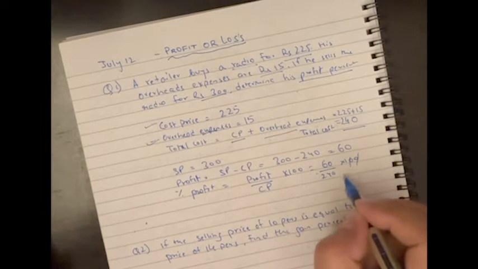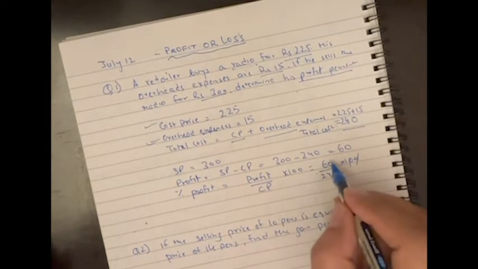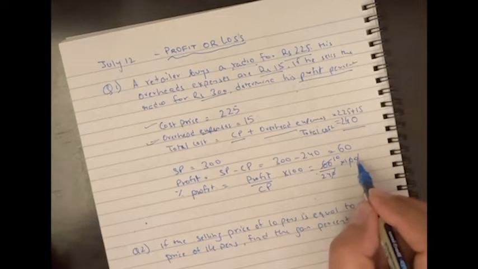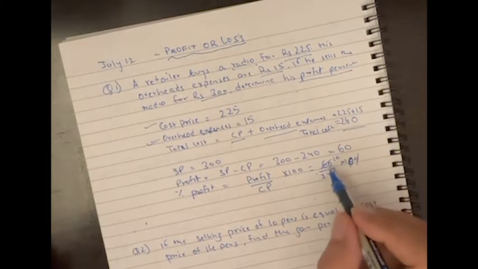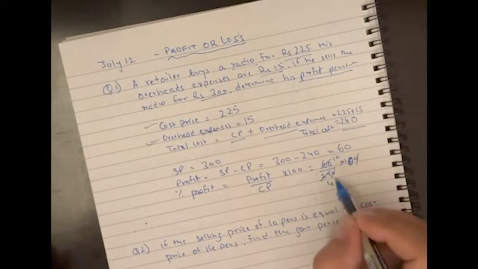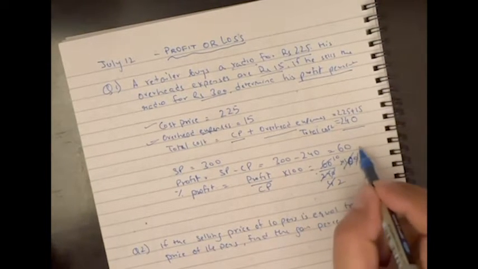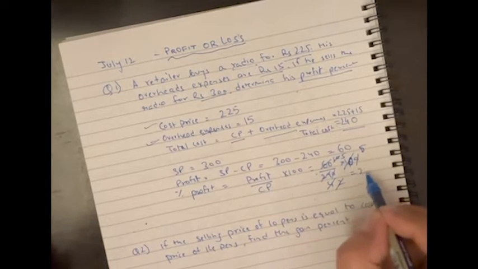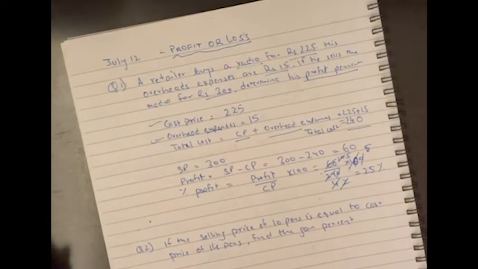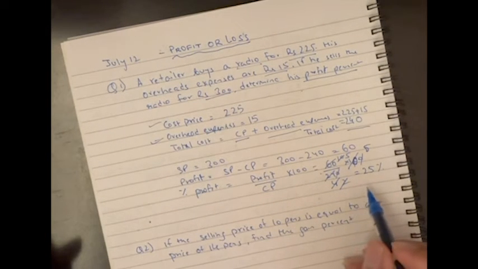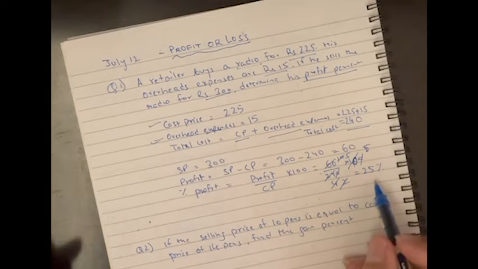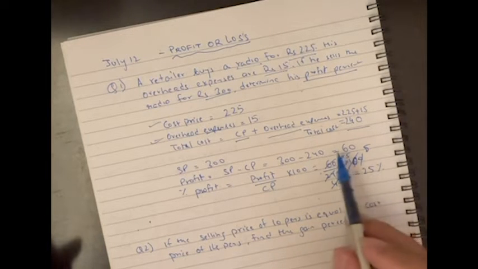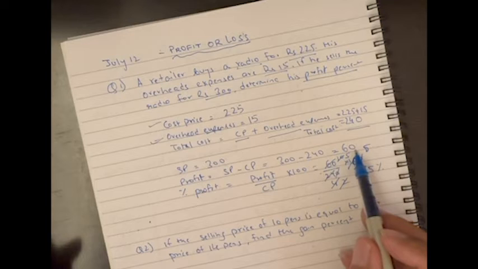You cancel this, you get this. You cancel by 6. You cancel this by 6, you will get 4. You cancel this 4 by 2, this will give you 5. This will be 25%. So your percentage profit will be 25. Your profit amount will be 60.